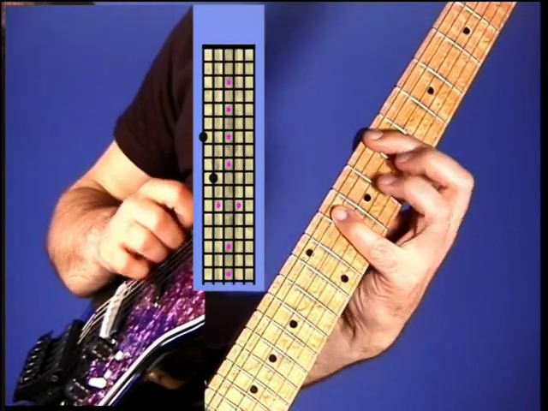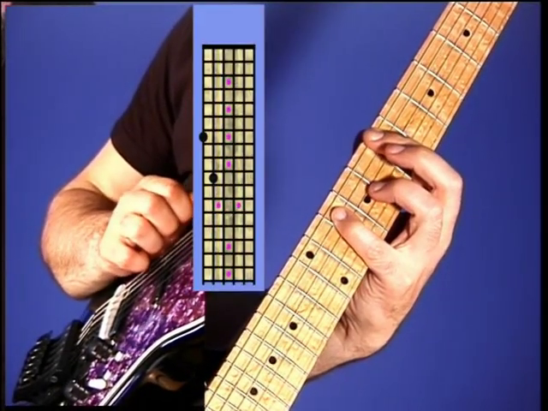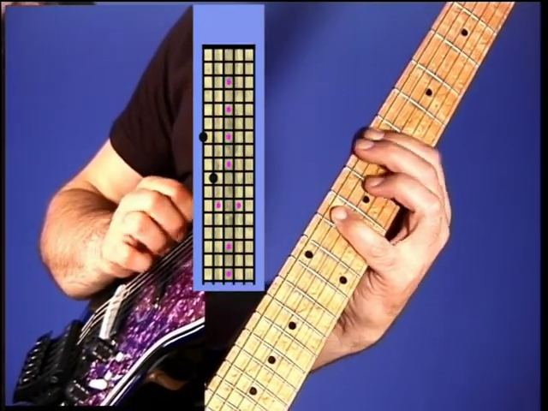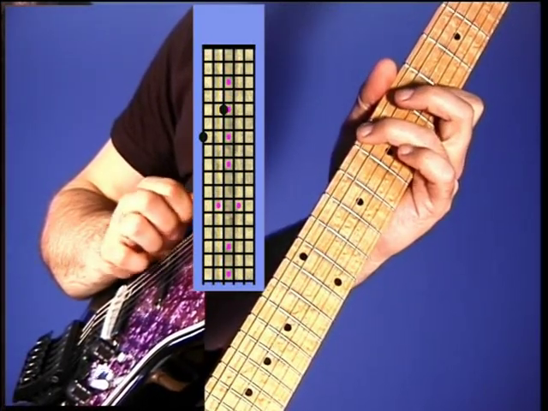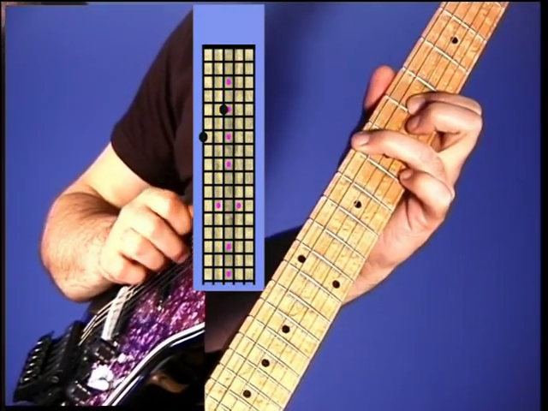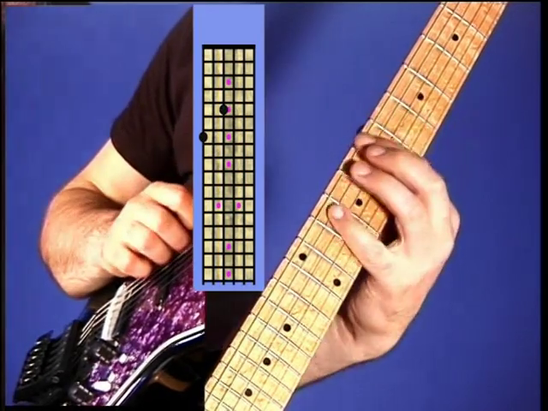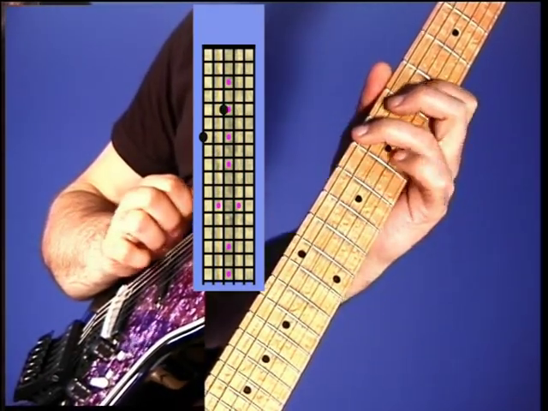Sharp 5 or a flat 6, and that could also be played like this, across multiple strings. Sharp 5, or flat 6.